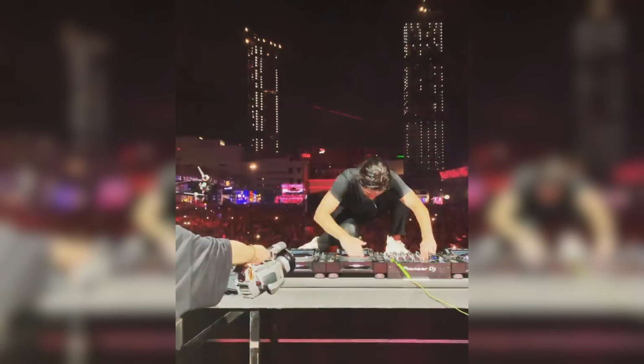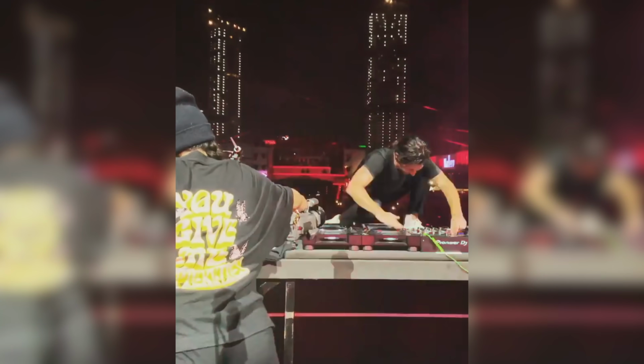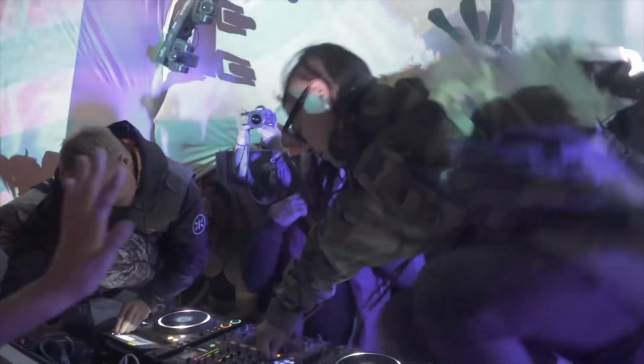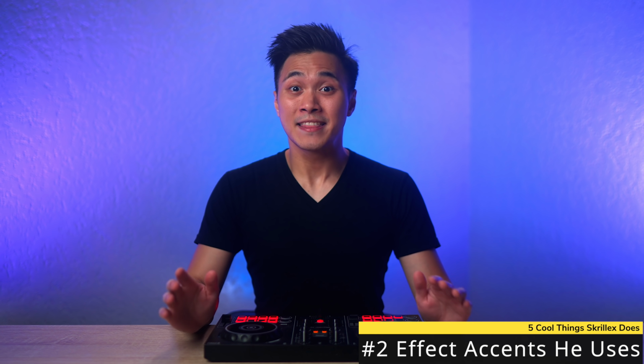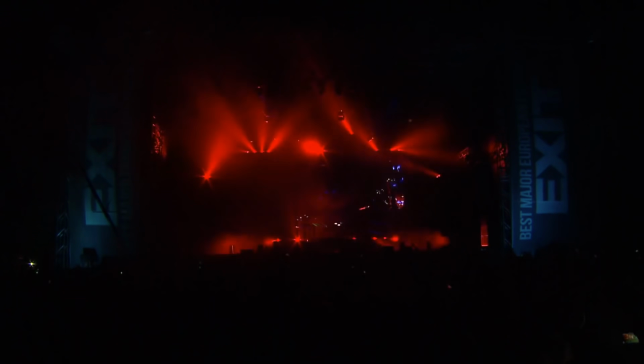Number 2. Since Skrillex likes to really perform when he DJs, he tends to never let a song just play out. There's always something cool he does to it, and in this section, we'll talk about his cool accenting techniques that really spice up his tracks. So let's begin his favorite and most used tool, the filter knob.